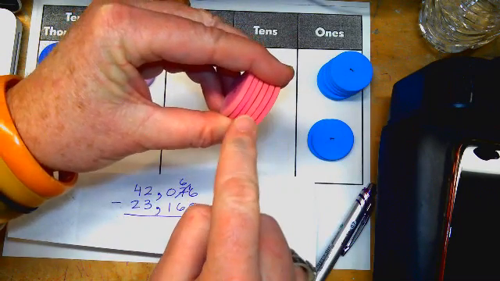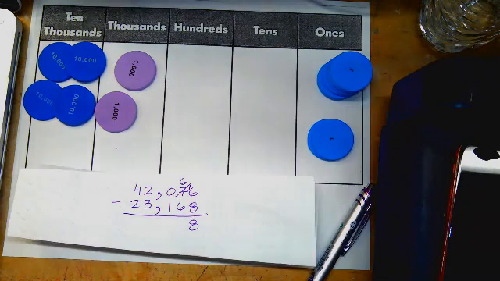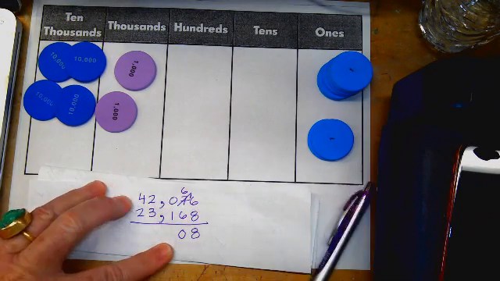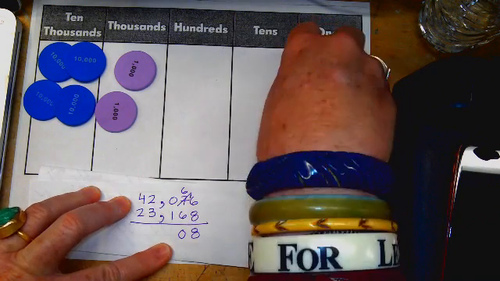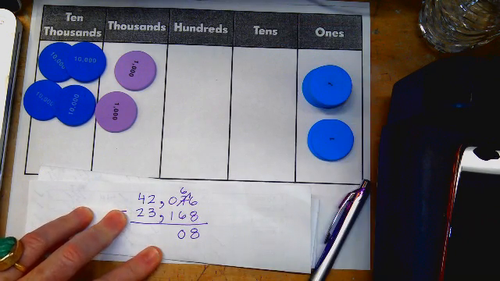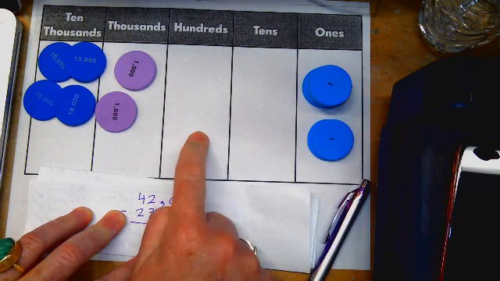Now, can I take 6 away from this? Absolutely. 1, 2, 3, 4, 5, 6. I take 6 away and I have nothing, right? So far I just have my little 8 ones, my sad little 8 ones in the ones column.